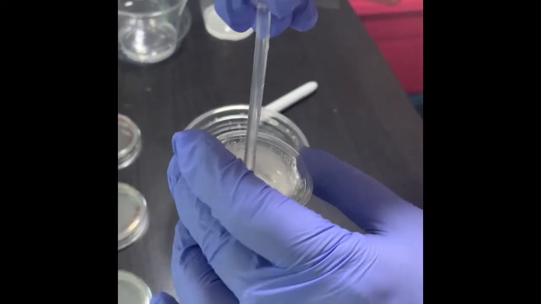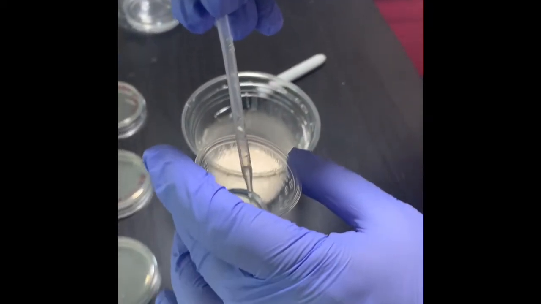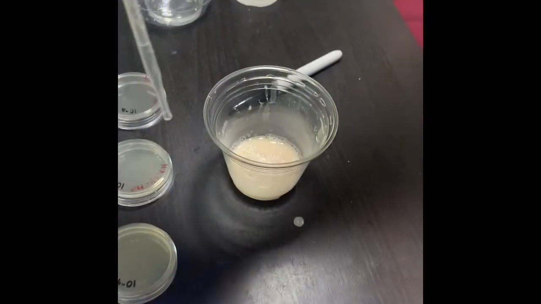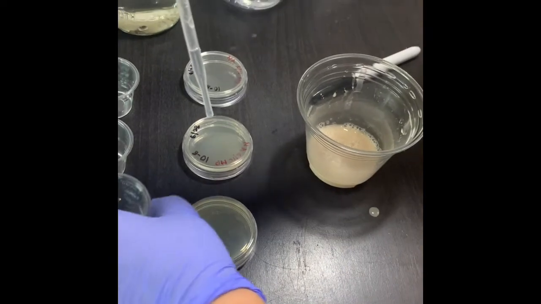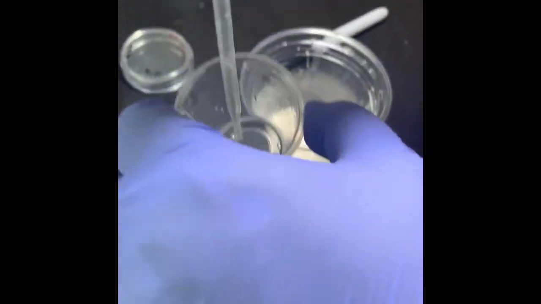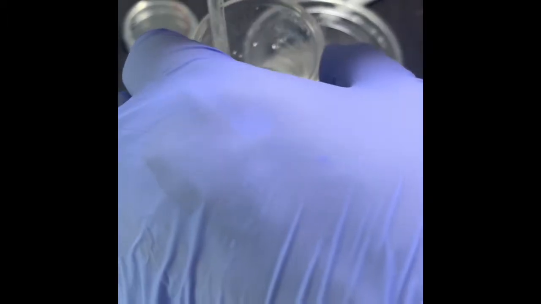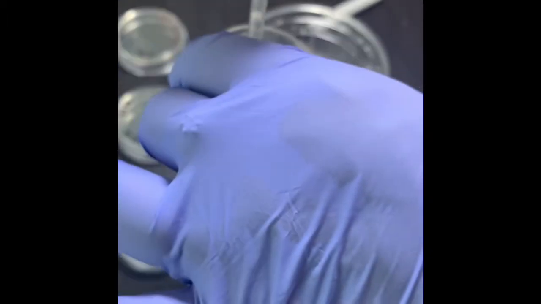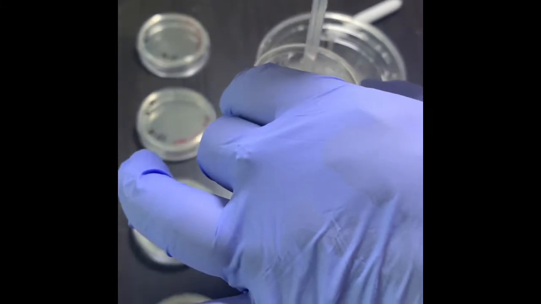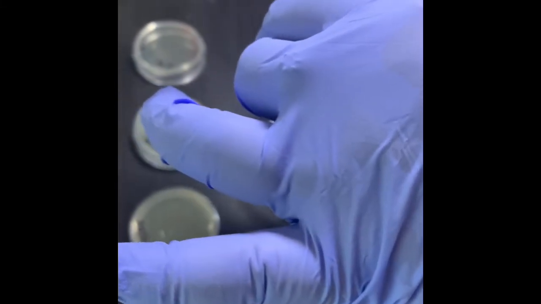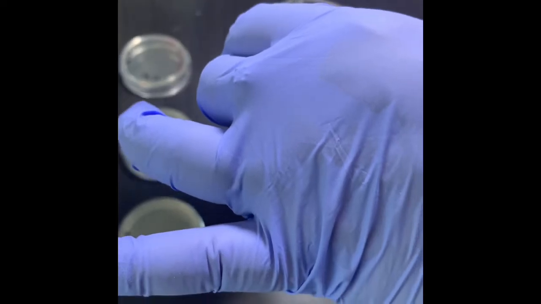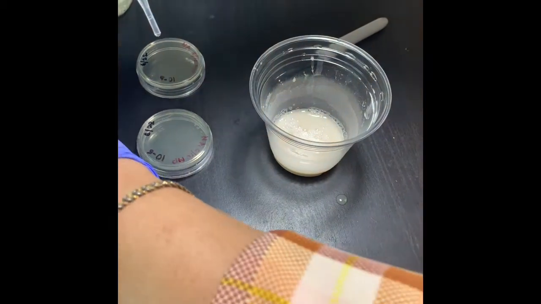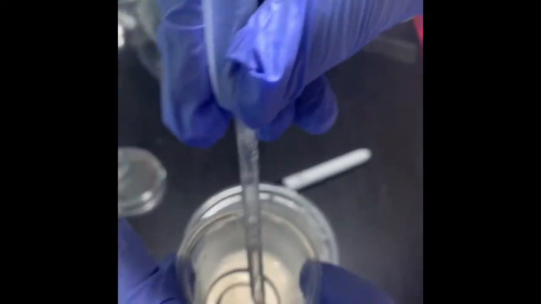In the same way, I will go on taking 0.25 ml to the next one, 10 to the power negative 4. See how I'm trying to get rid of everything from the pipette and mixing. Now I'm going to take from negative 4 to negative 5, the same amount, and mix in the 10 to the power negative 5, making sure everything comes over here.